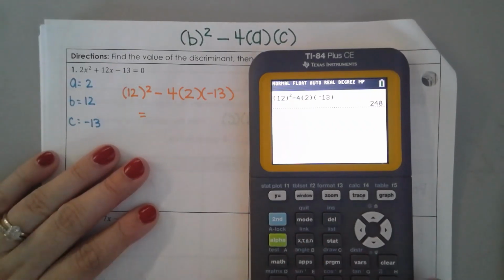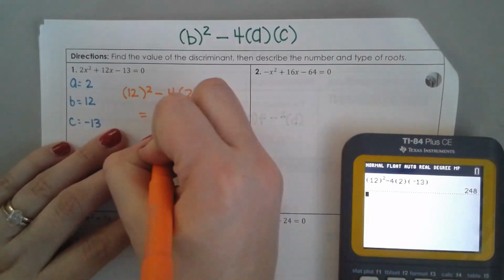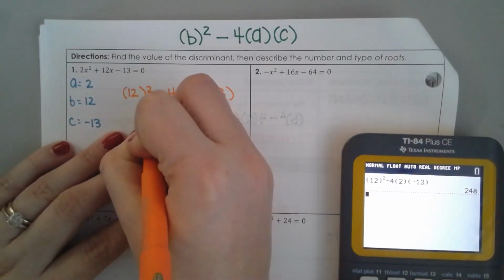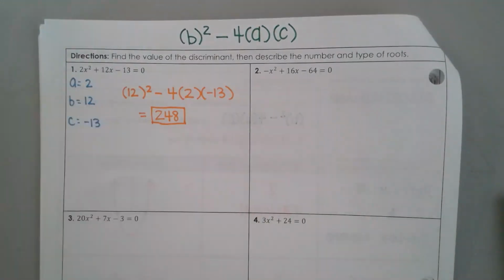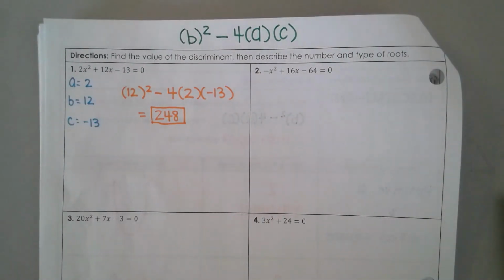I get 248. So that is the discriminant. If I say, what is the discriminant, I'm wanting the number that you get. So now, that number is going to tell us, we're going to go back to that chart to figure out which of the 4 options it is.